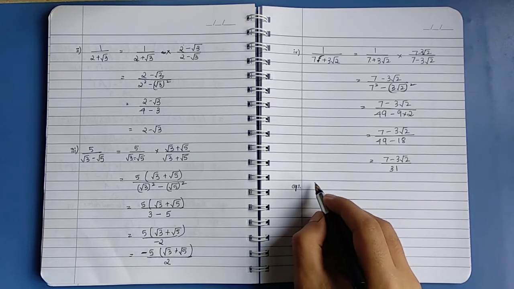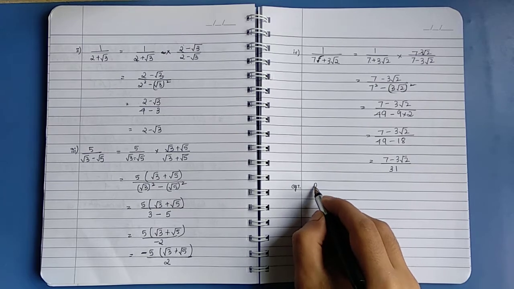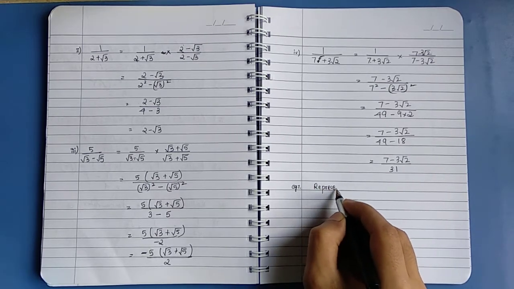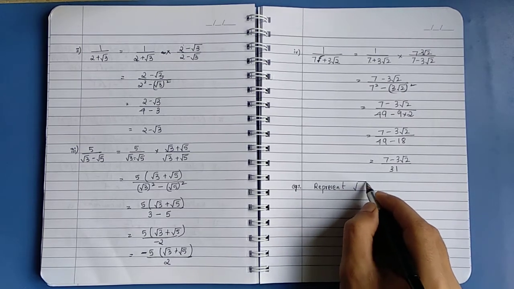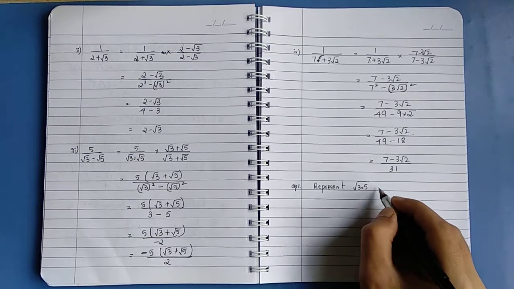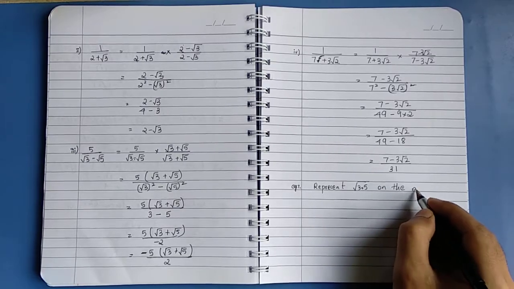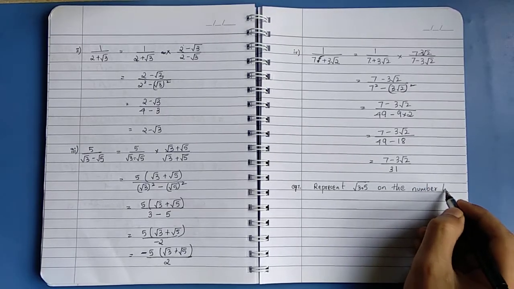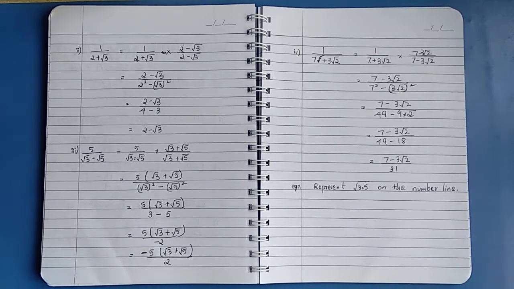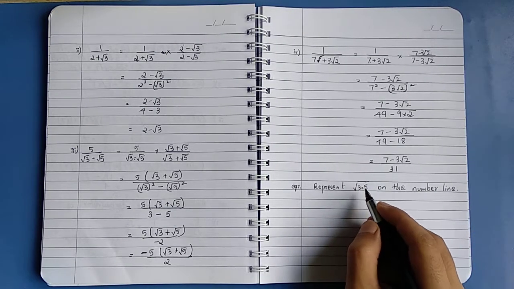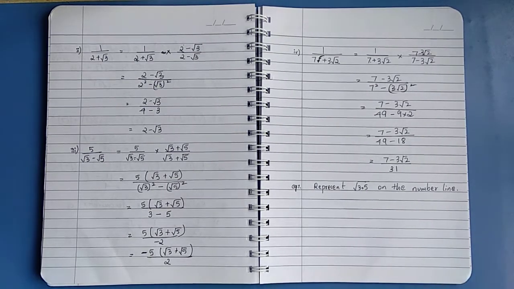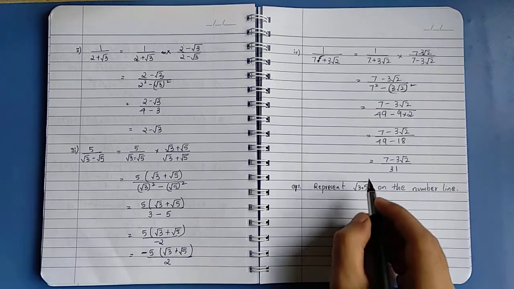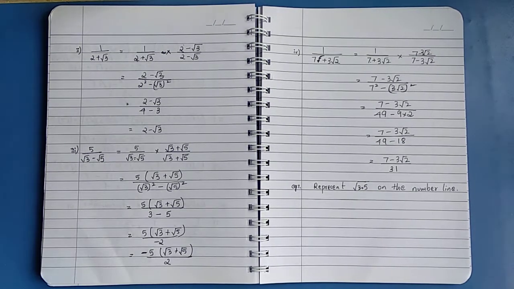So say a question: represent root under of 3.5 on the number line. Previously we learnt root 2, root 5, root 8, root 10. Those were all whole numbers or natural numbers. Here we are learning for decimals.